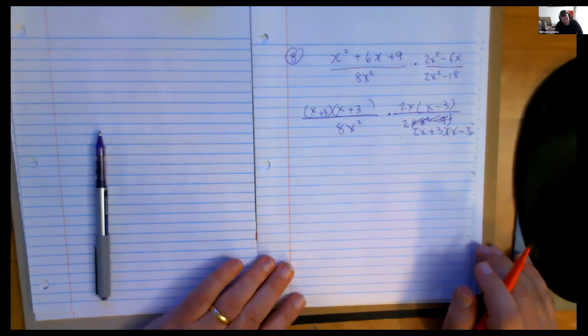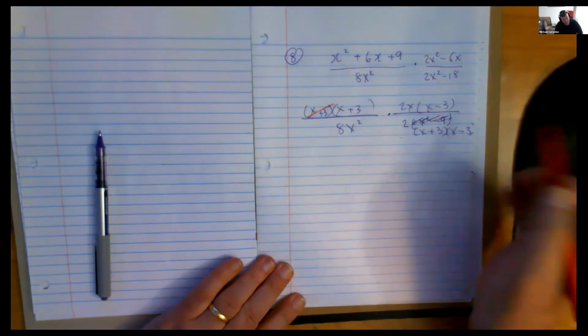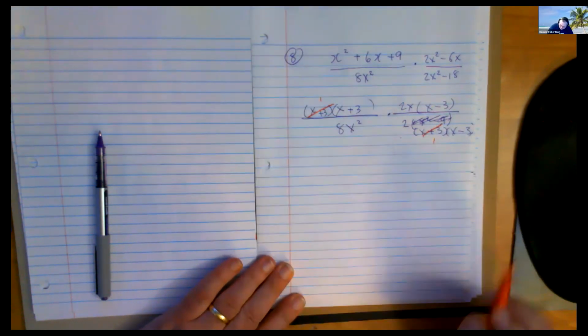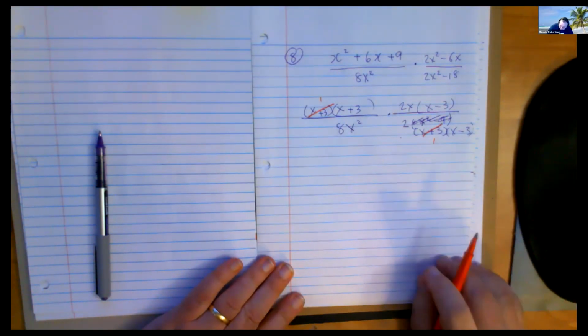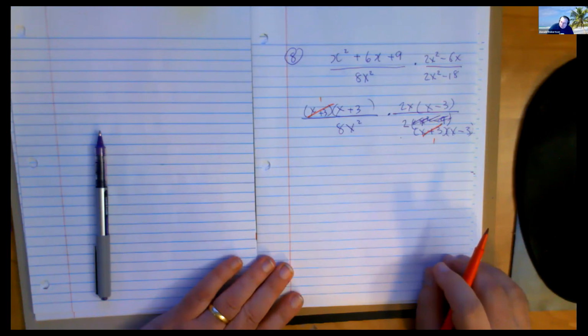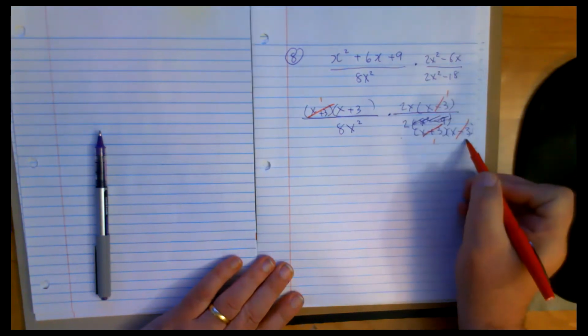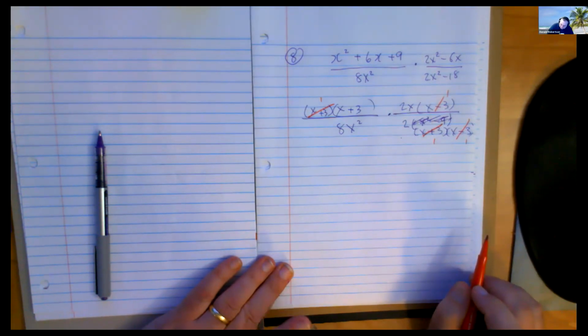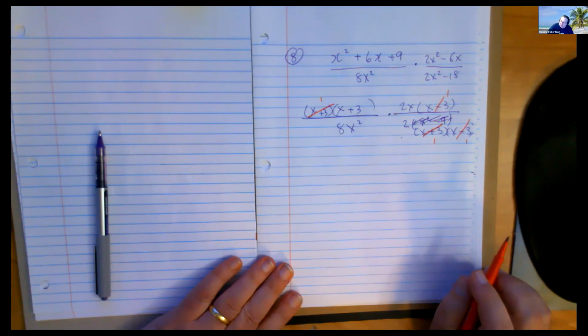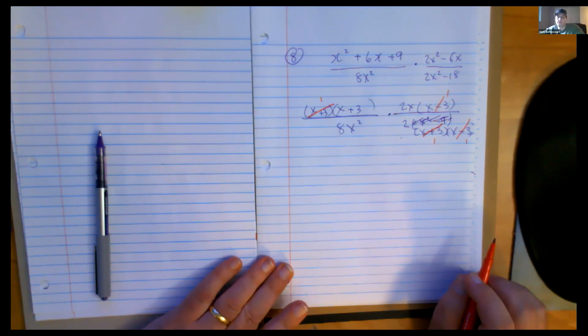X plus 3. Okay, so this x plus 3, I guess with that one, right? Anything left in the top that can cancel out with somebody in the bottom? X minus 3. Now it's getting a little bit less to work with. Is there anything on the top that I can cancel with something in the bottom? The 2. Okay.